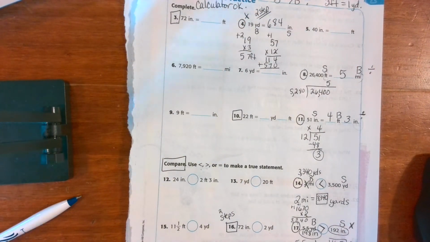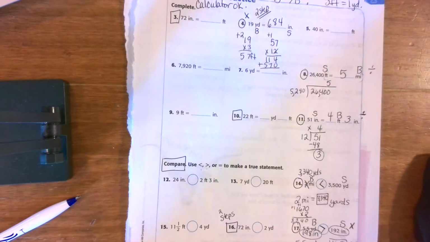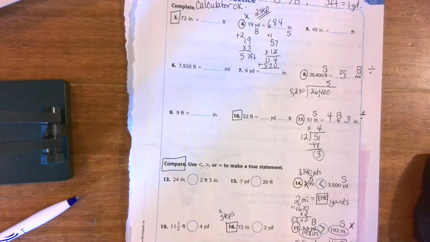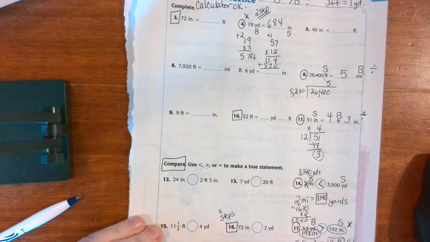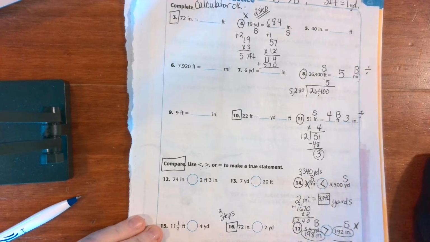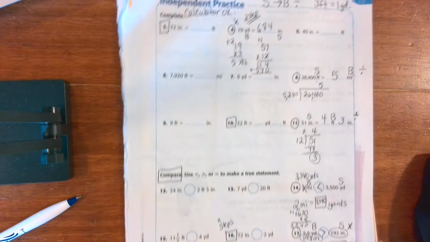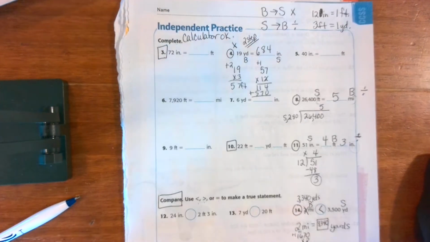All right, we are back on lesson 2, converting measurements of length, page 809 and 810. And we did a few problems together, and then I asked you to go and try some out on your own. And now we're coming back.